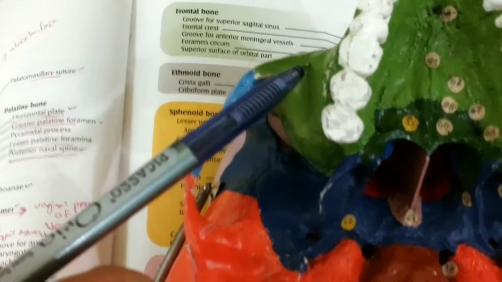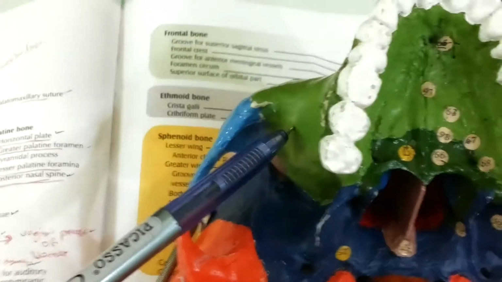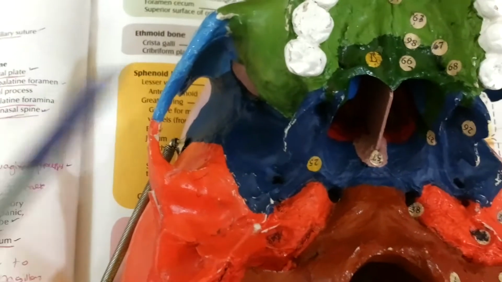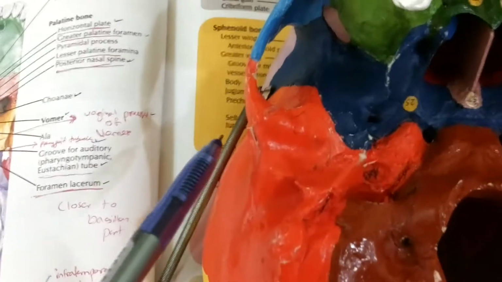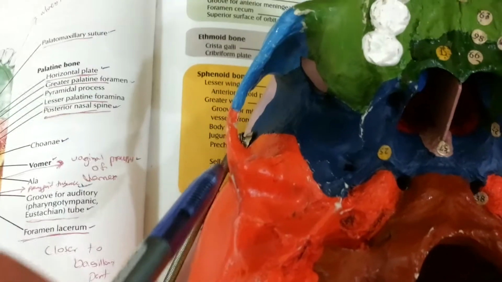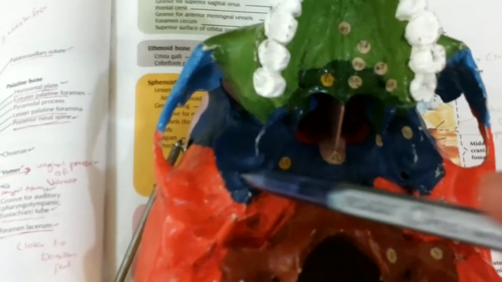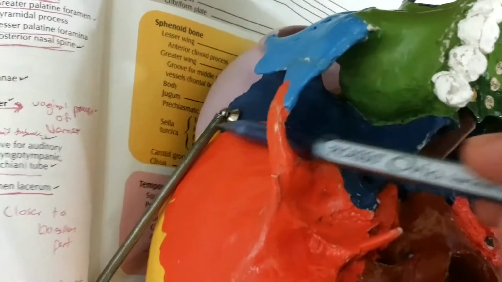The zygomatic process. The zygomatic bone. Temporal part of the zygomatic bone. Zygomatic part of the temporal bone. They are forming the zygomatic arch. This region represents the infratemporal fossa, and laterally we have got the temporal fossa.